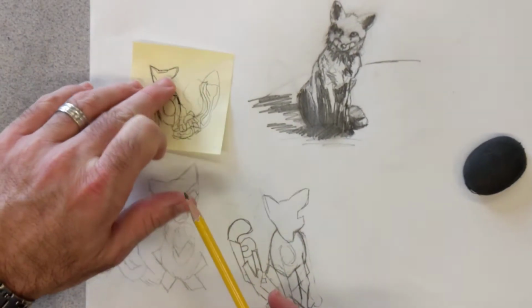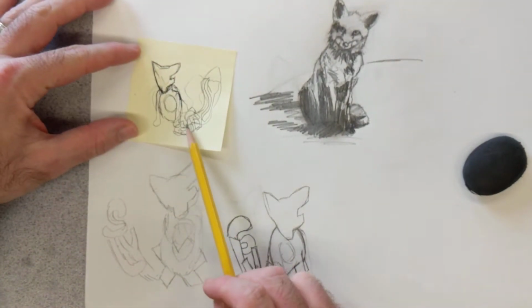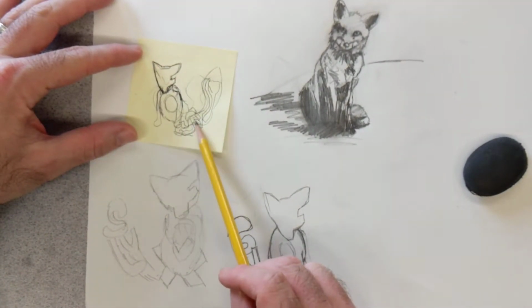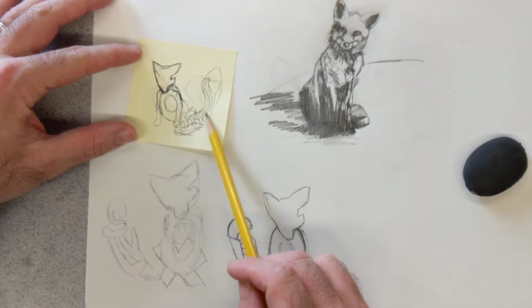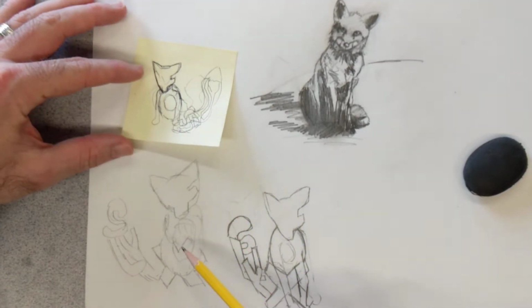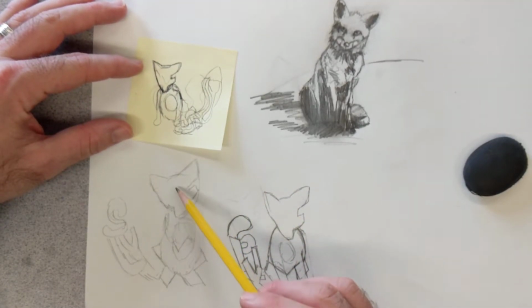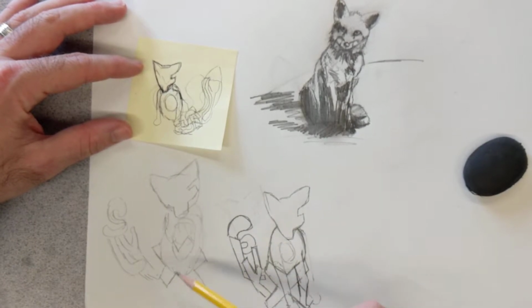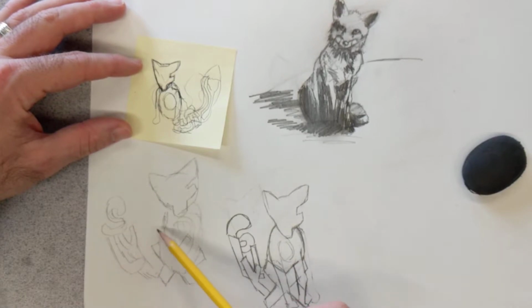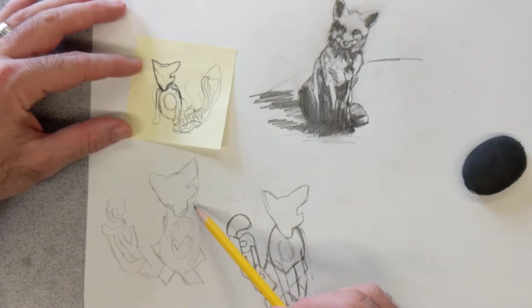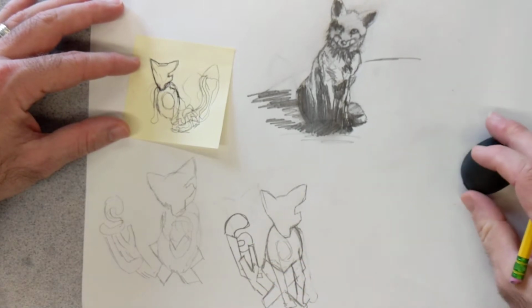So I started with this one, and it's really rough. I was just playing around with, okay, how am I going to get all these letters in here? And I decided, well, if I can just do the body and make it say F-O-X, maybe I can use the word sly for the tail. So I did this one really quickly and rough just to see if I could start to break that down, and yeah, it worked out okay.